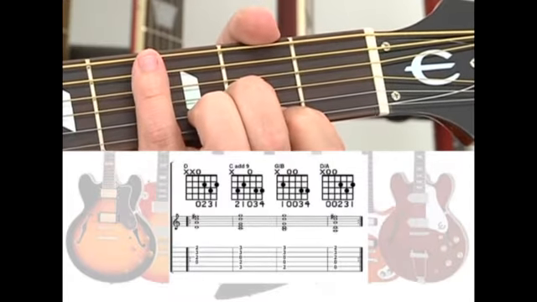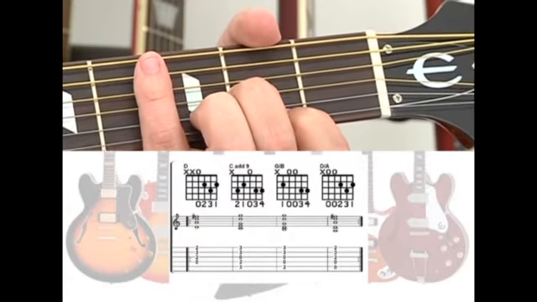We'll hold each chord for 4 beats, playing at a tempo of 70 BPM.